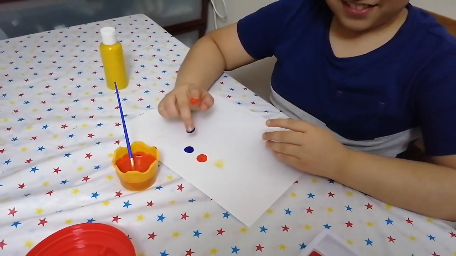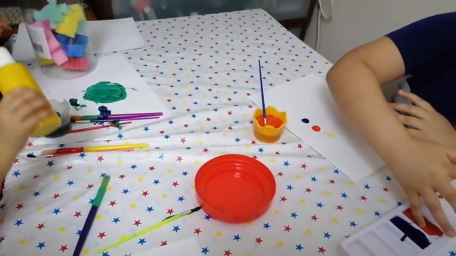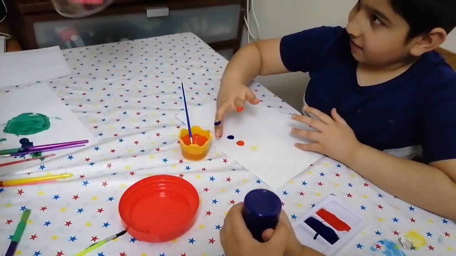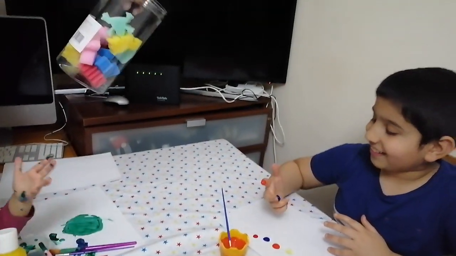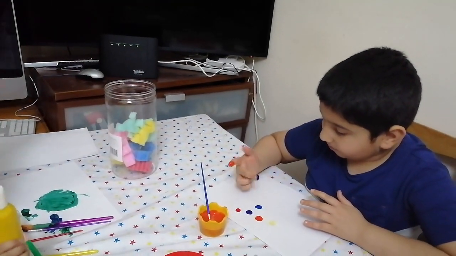It's in green. And what are these guys? Sponge. We need to print it out. Print it with this punch. Okay.